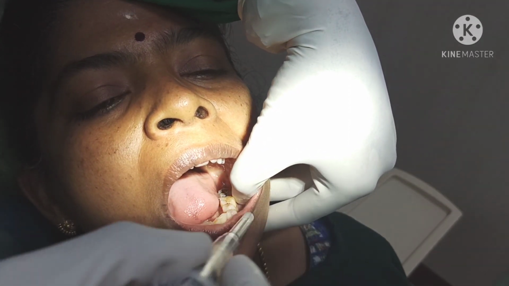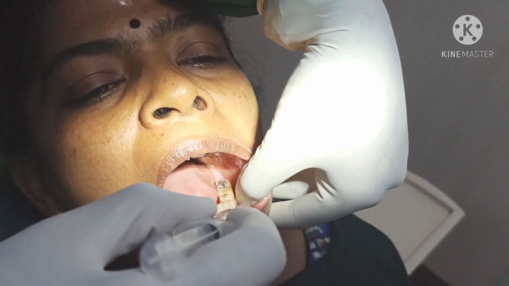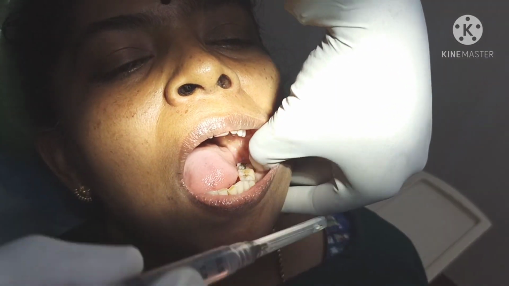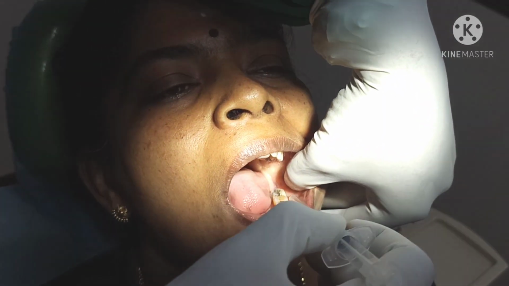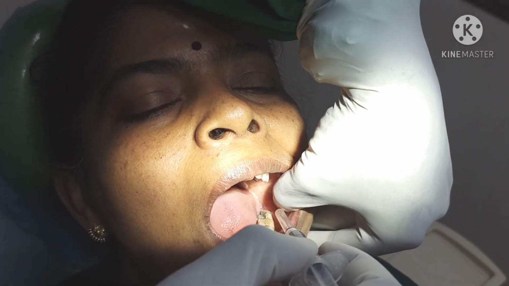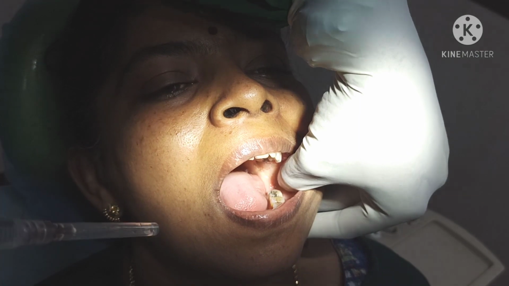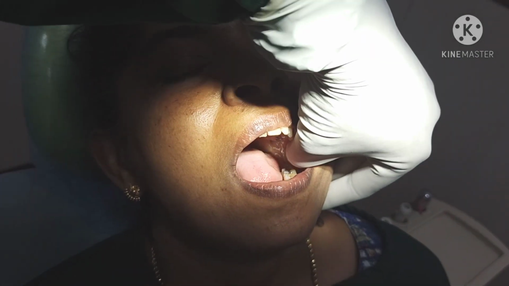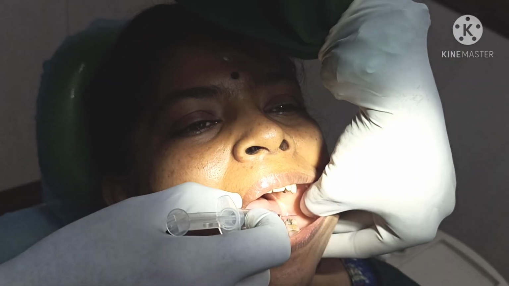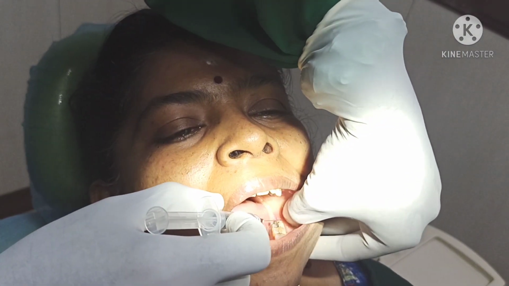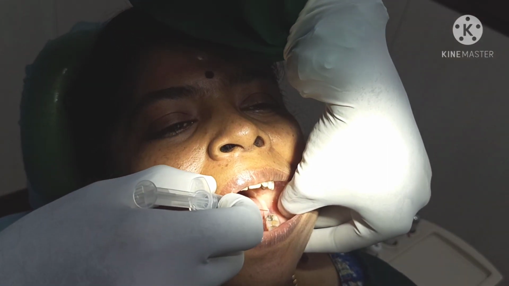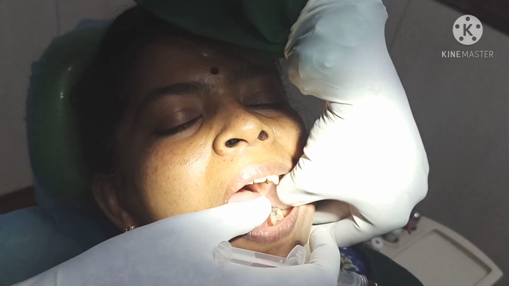For premolars and canines, the buccal gingiva is supplied by the mental nerve, but the buccal gingiva of 6, 7, 8 is supplied by the long buccal nerve. So how to anesthetize this long buccal nerve: this is the buccal sulcus. Just deposit the solution in the buccal sulcus, distal to 7 or distal to 8, wherever you want.